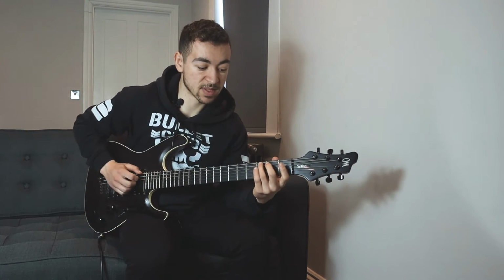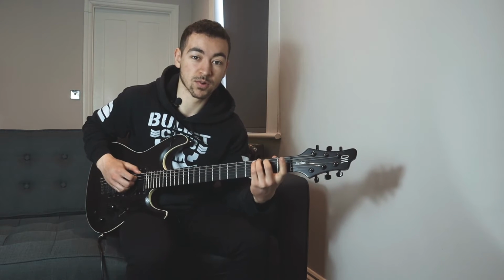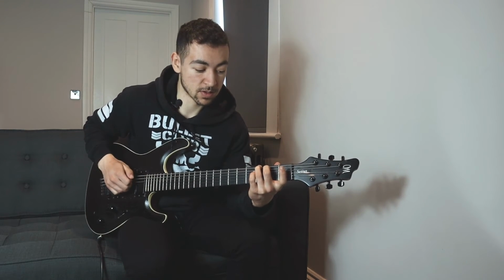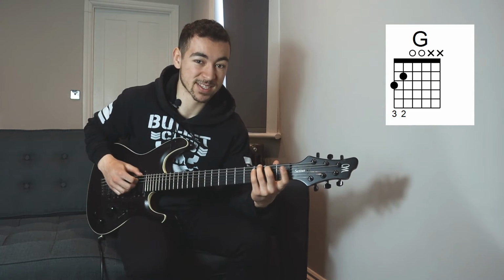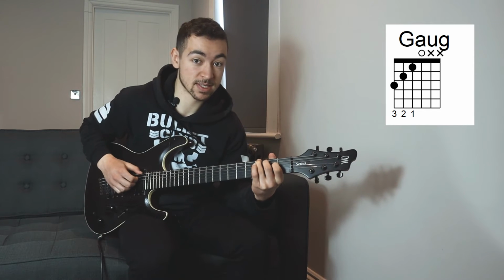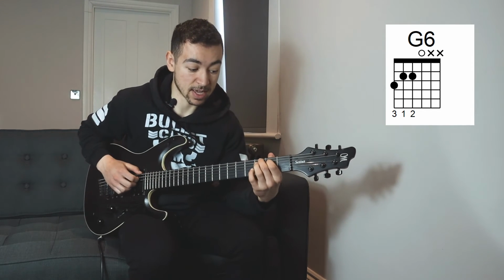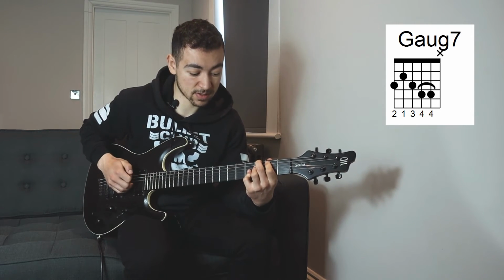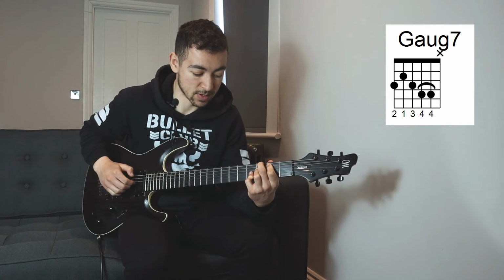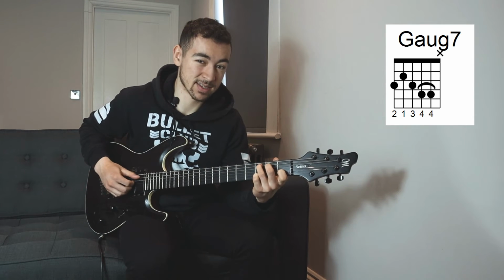Then what I've done with the G chord, which is the 5 chord in our key, because we're playing in the key of C for this example, I did the same thing we did for the C chord and ascended the fifth. G, G augmented, G6, and then I've done this augmented 7th chord here to lead us back into the C.